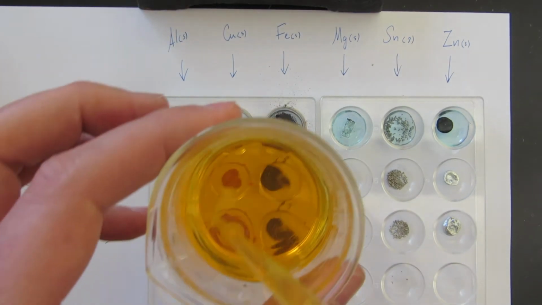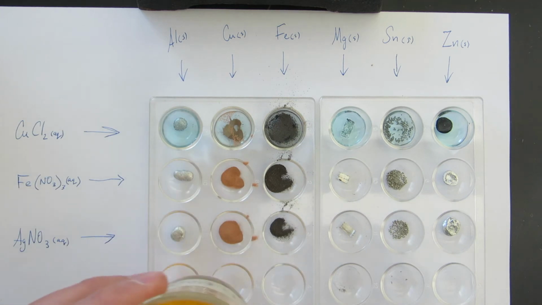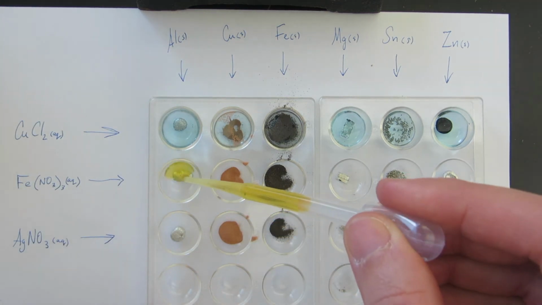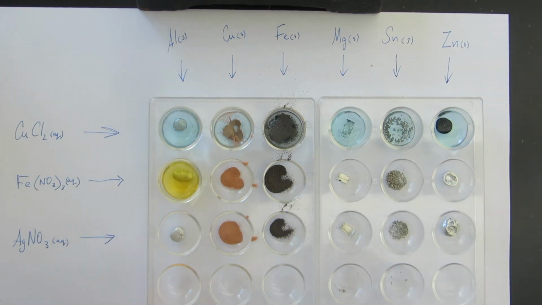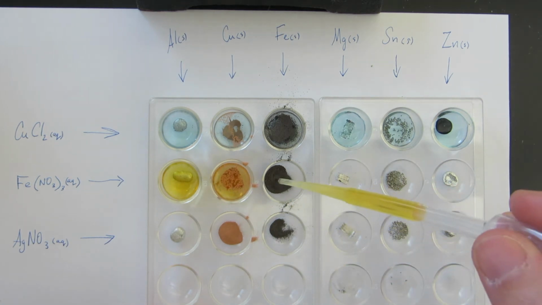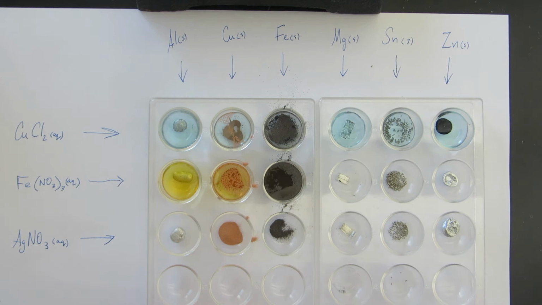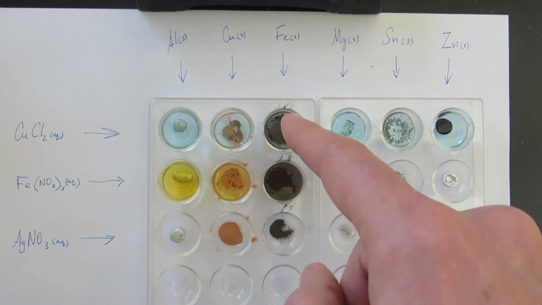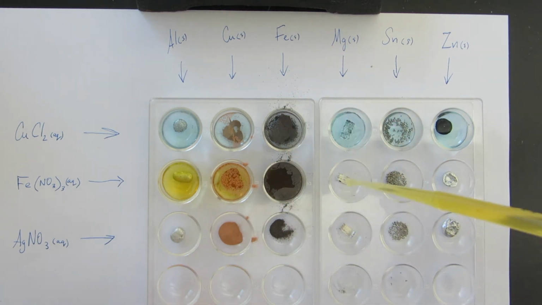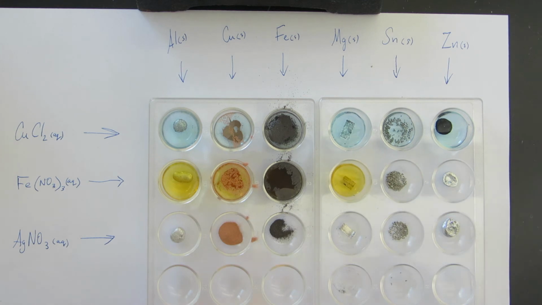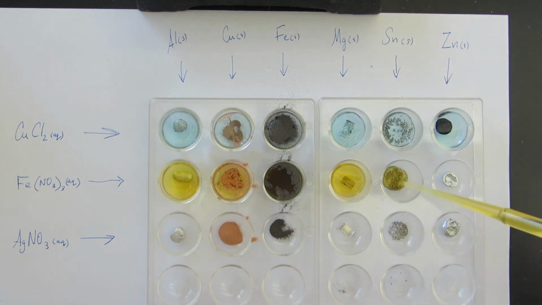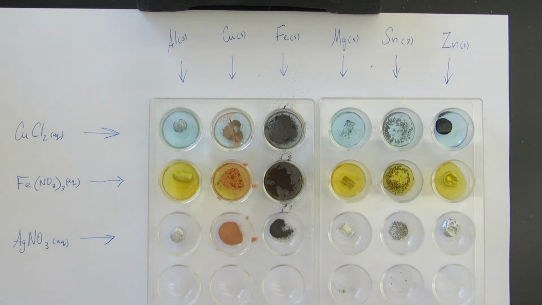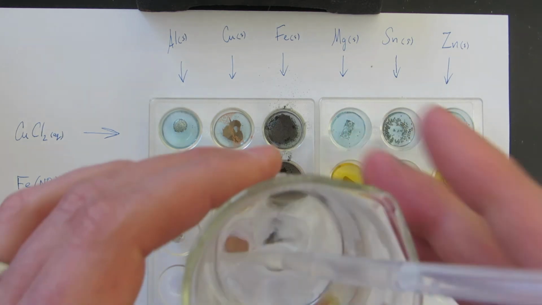All right, so here's the iron, right? Aqueous, right? We see through it. And I'll just add this to aluminum, copper. The iron in this column, it's really small particles. Okay, so there's iron everywhere. And last is the silver nitrate.